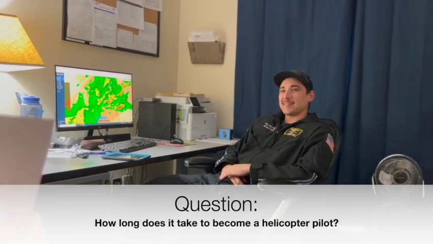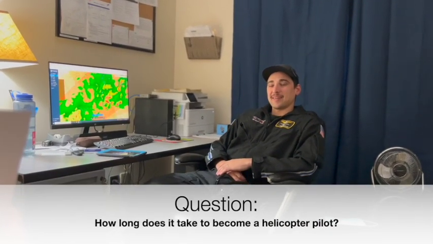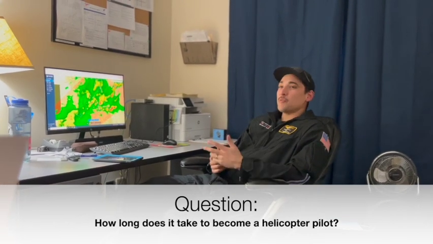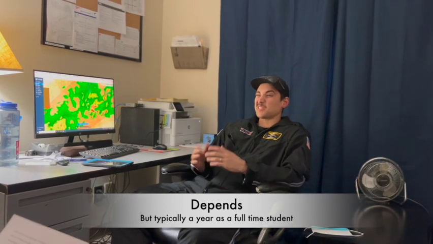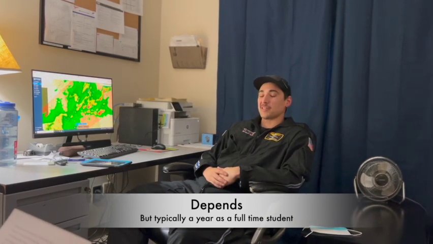How long does it take to learn to be a helicopter pilot? So typically there's two ways. You can either go the military route, which takes a little bit longer than the civilian route, but helicopter pilot school is basically like being an electrician. It's a trade, so you pay for it just like a college degree. Typically it takes about a year to complete training if you're a full-time student.